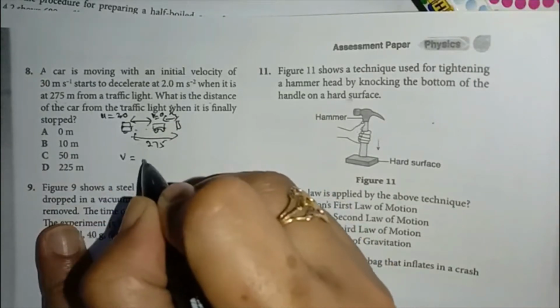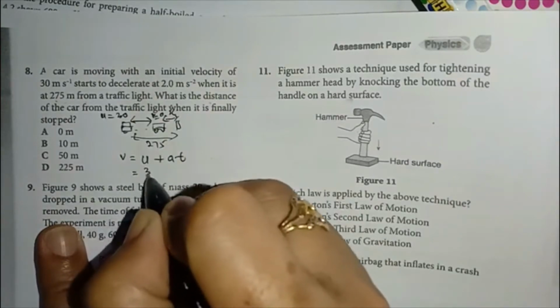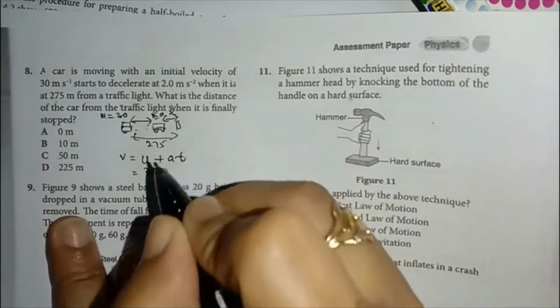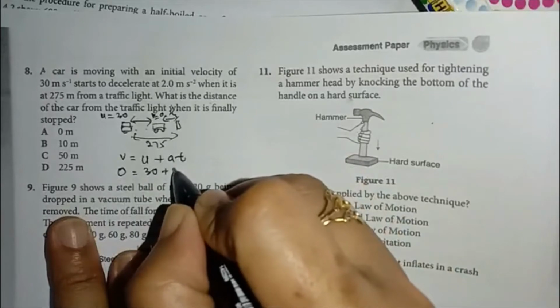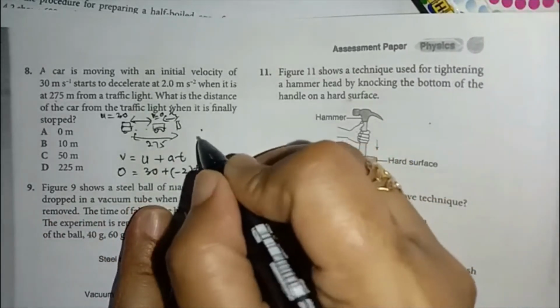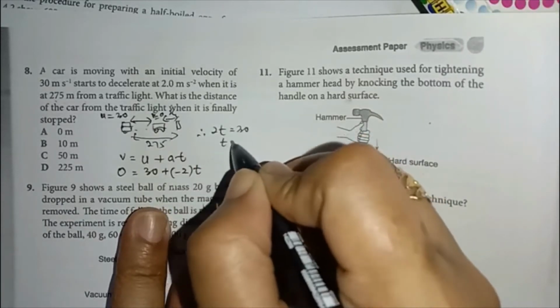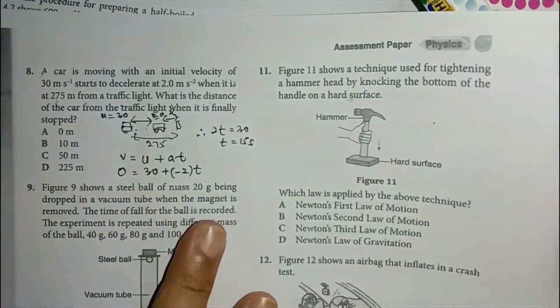Okay, so you have v equals u plus at. 30 plus negative 2 because decelerate. Thus we get 2t equals 30. So we get t is 15 seconds.